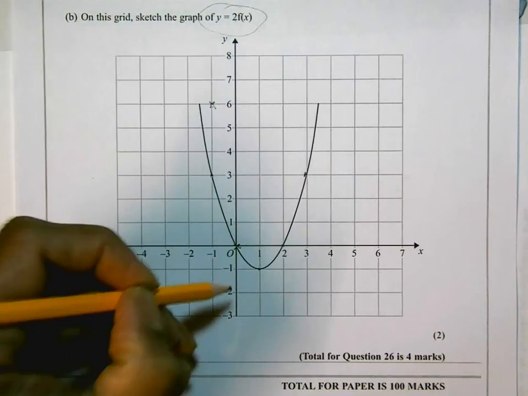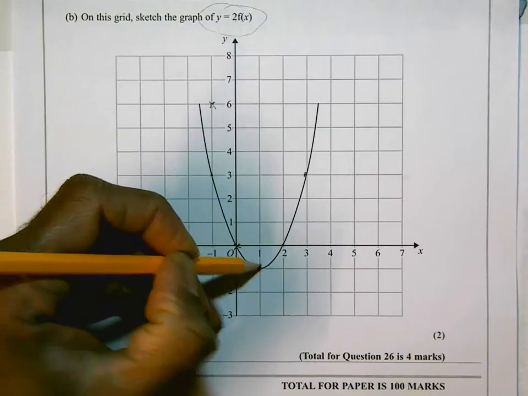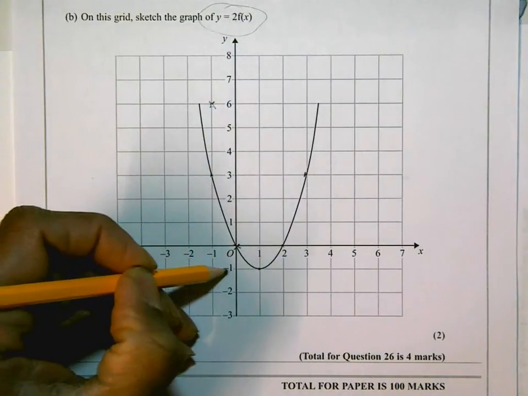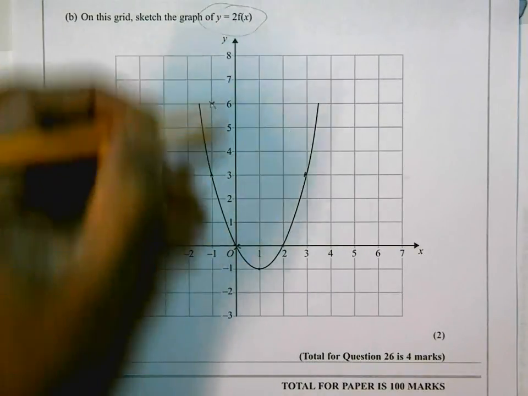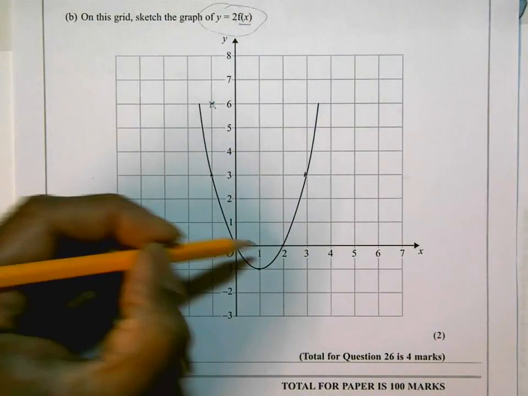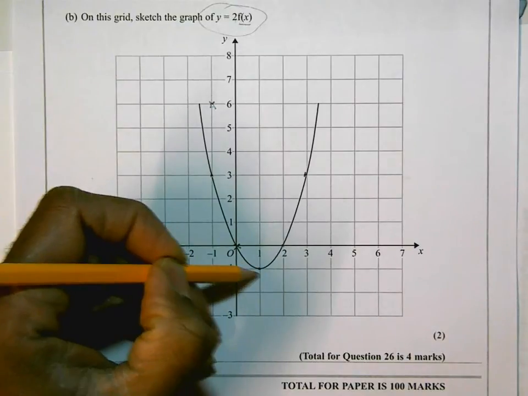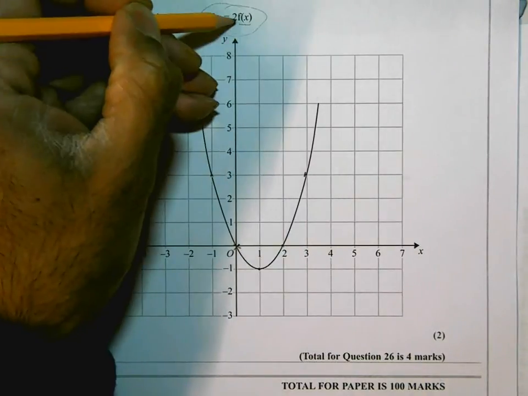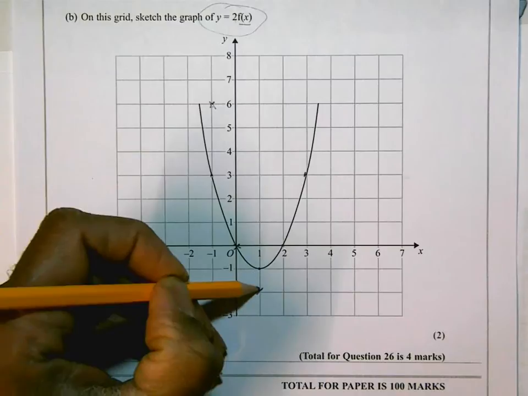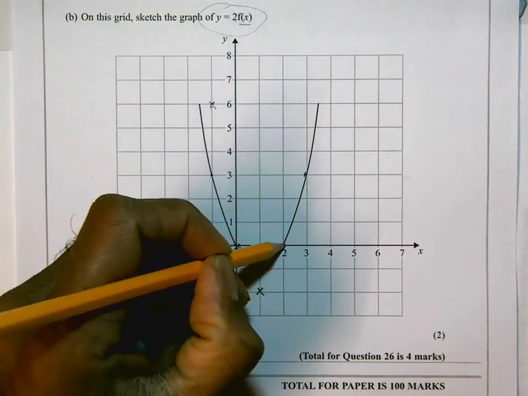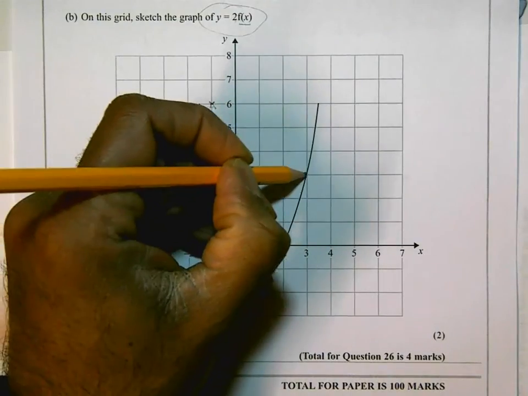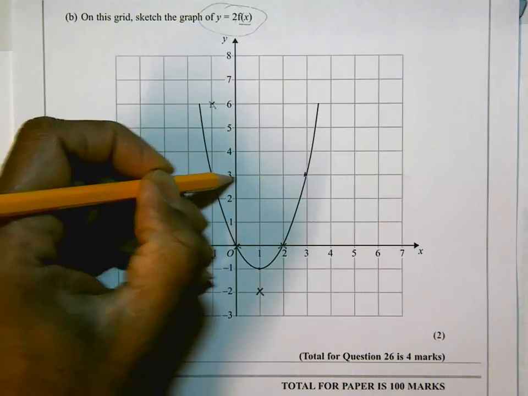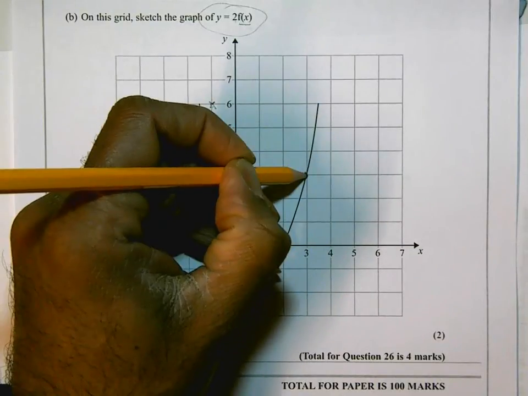This one here, the y value is minus 1, so times it by 2. Should say f of x actually, that might make it clearer. So f of x is minus 1, 2 times f of x is going to be minus 2. Over here, f of x is 0, times it by 2 is still 0. Over here, f of x is 3, times it by 2 takes me there.